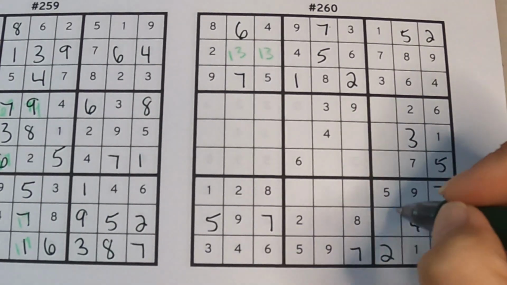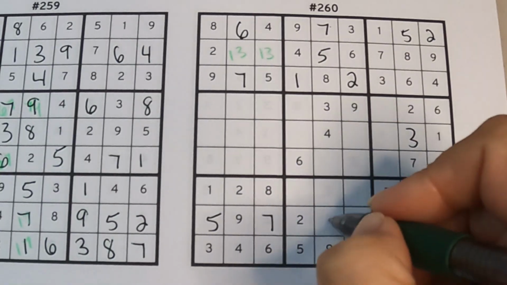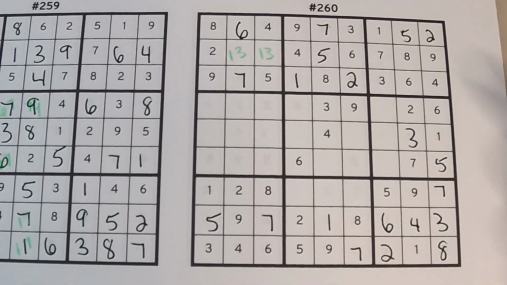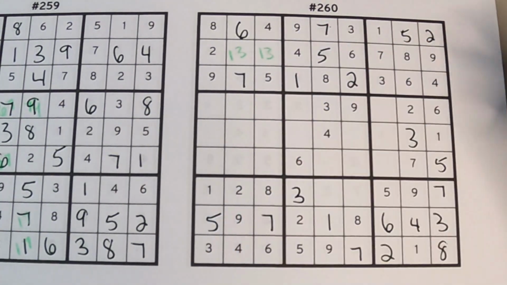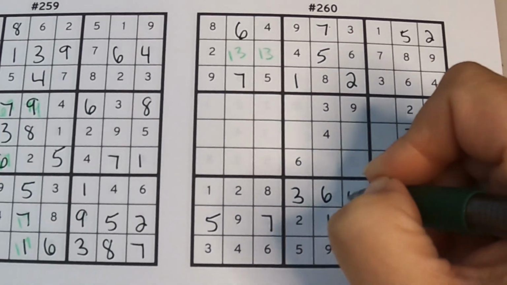For this box now, we're just missing a 6. For this row, we're just missing a 1. For this box now, we're missing 3, 4, and 6. We've got 4 and 6 here, so this is our 3. 4 here, so 6, 4.